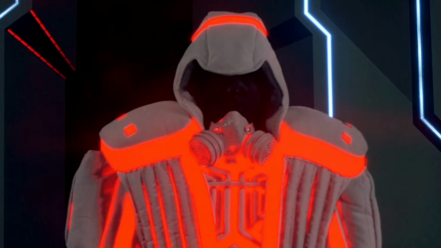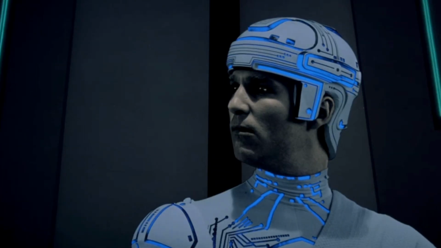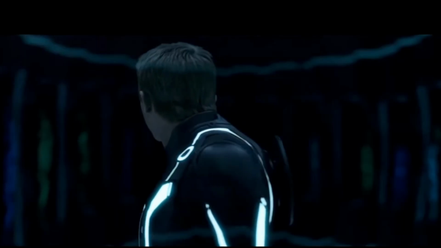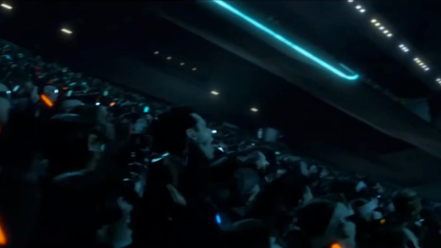And essentially even the color scheme is different, because in the original one, we had red and blue, with blue being the users or the people of the grid, and red being the people under the MCP's control. And now this one, it's orange and yellow and blue and green. There's a lot of different colors for various different reasons. Blue, part of the grid, orange, Clue. I really did love all the different references in this movie from the previous one.